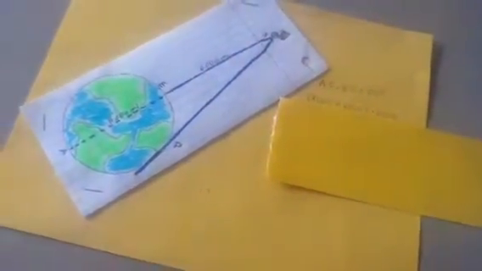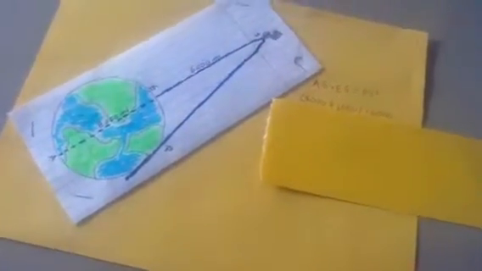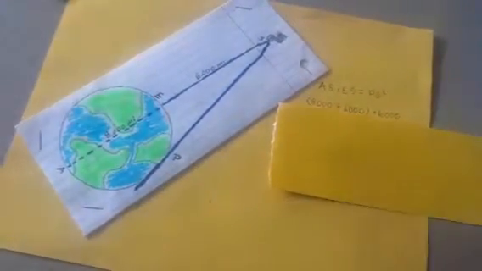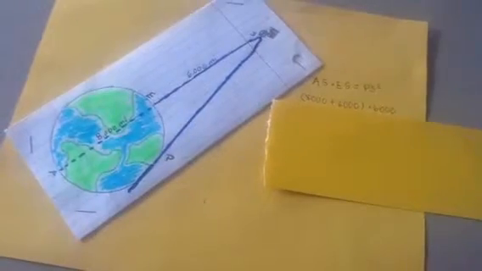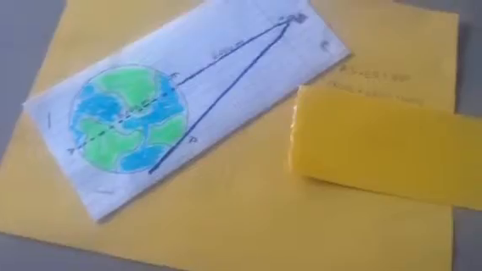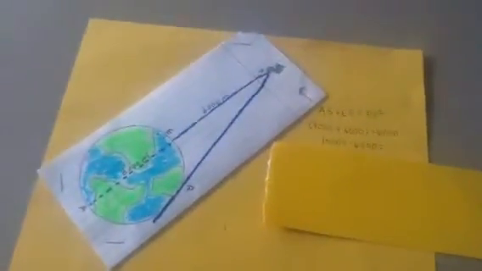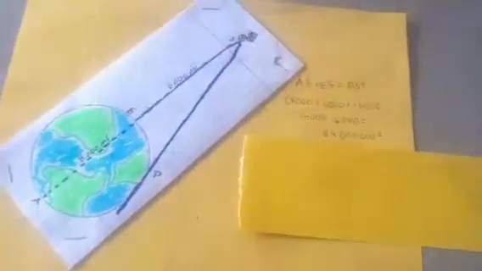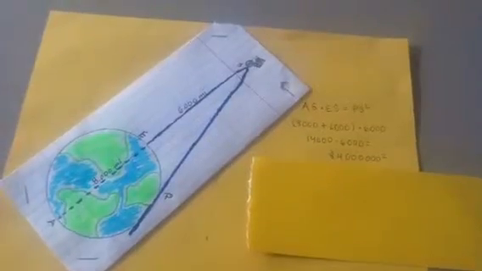To start, we plug in the numbers. 8,000 plus 6,000, which is A plus S, which equals AS, times 6,000 equals 14,000 times 6,000, which equals 84 million.